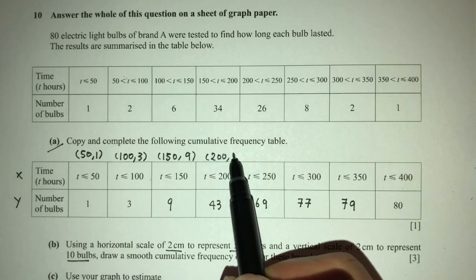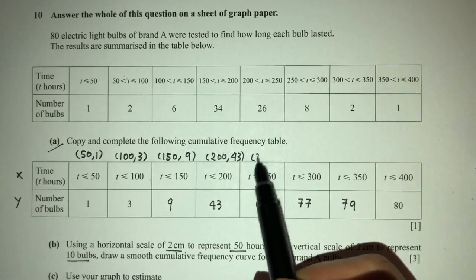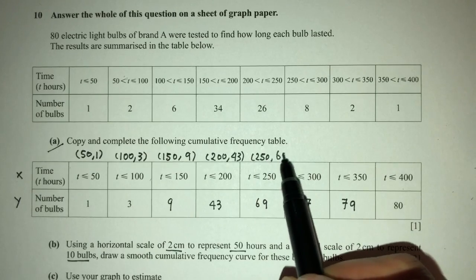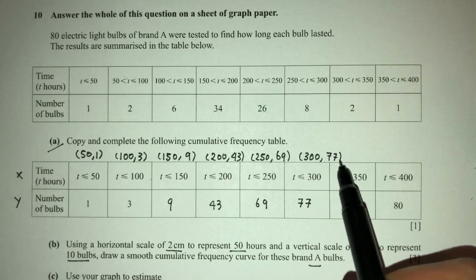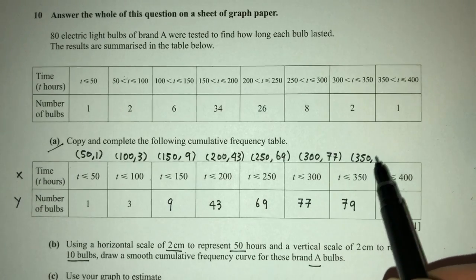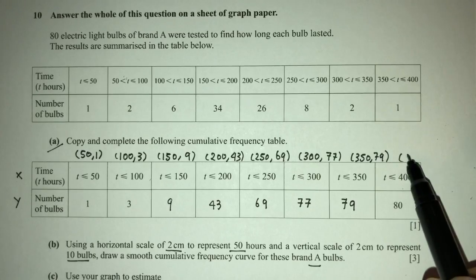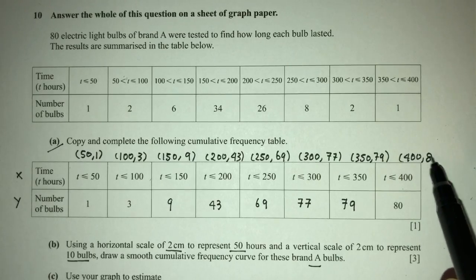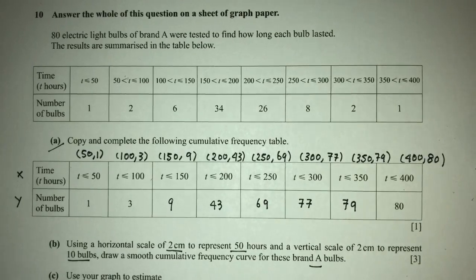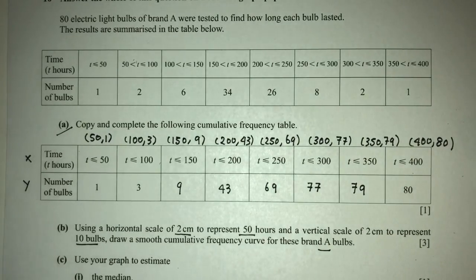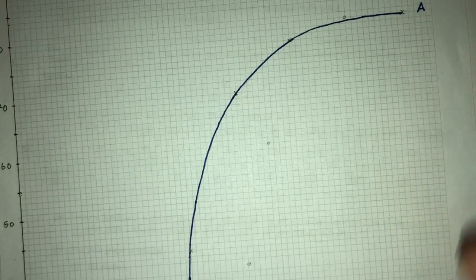That will be 200, 43. That will be 250, 69. That will be 300, 77. That will be 350, 79. And then 480, 80. So these are the points we need to plot on the graph and join them by a smooth curve. So you will have something like this for your results.